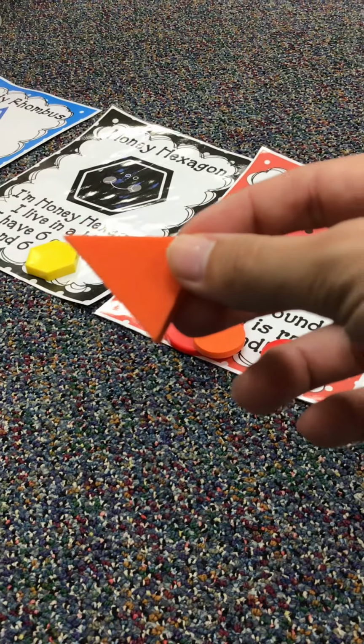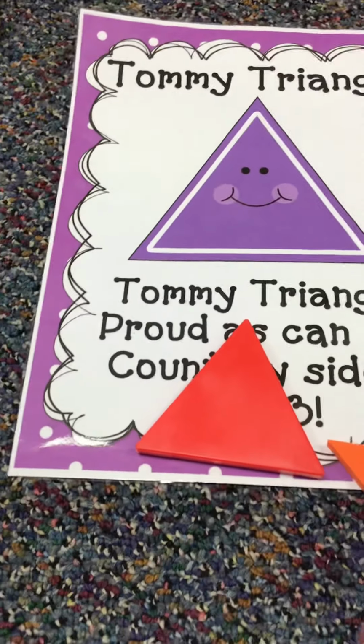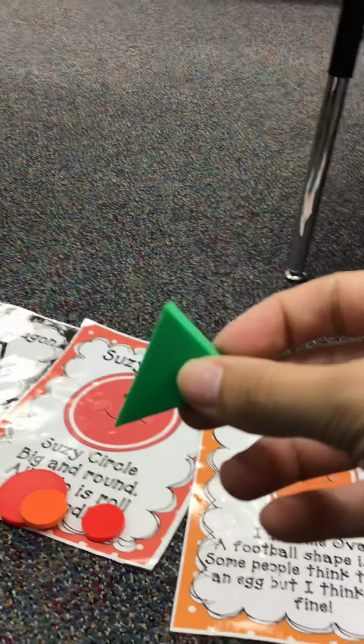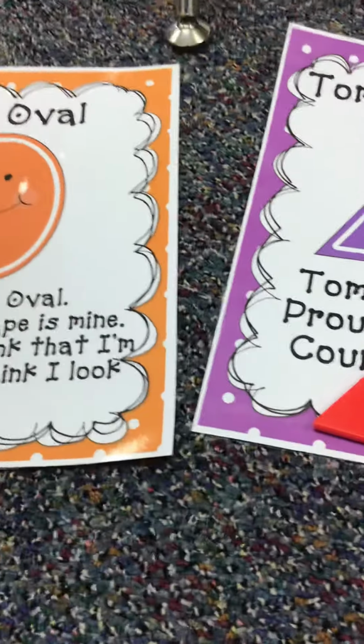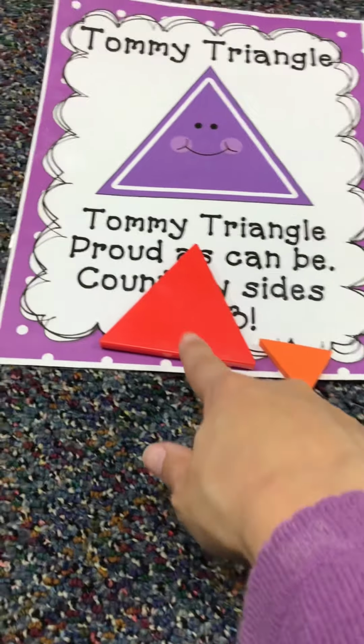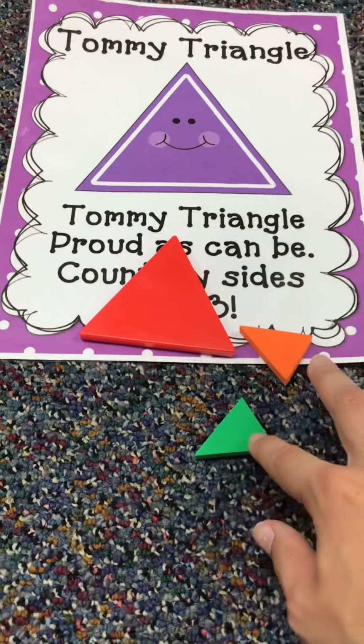Next, we have another triangle, and this one is an orange triangle. It's going to go with Tommy Triangle. We have another triangle over here. It's green. It's also going to go with Tommy Triangle. We have one big triangle and 2 smaller ones.